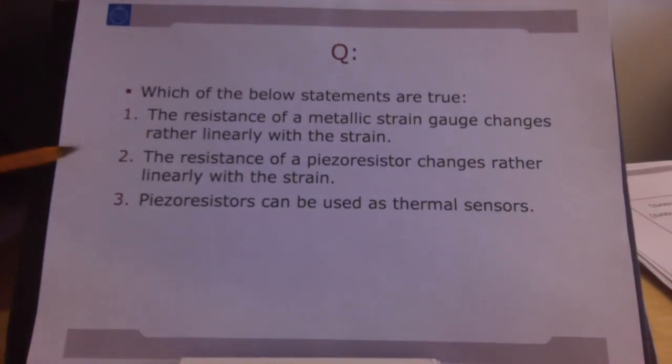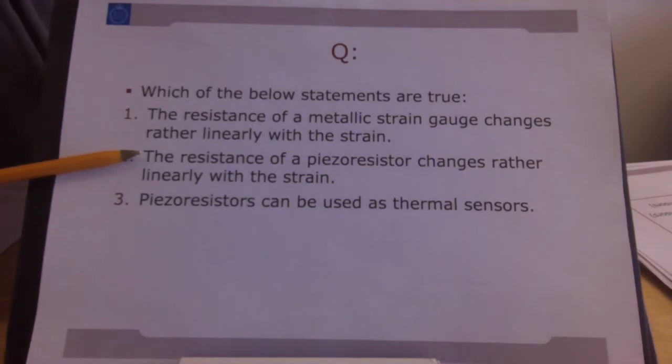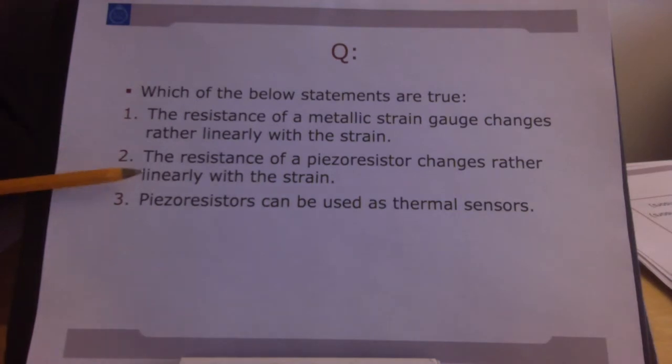The second, for a piezoresistor, is that still true? Yes, it is still true, because here the gauge factor is typically 100 to 200. So it will still be constant. There's no difference between these two points, and still it will be a rather linear change.